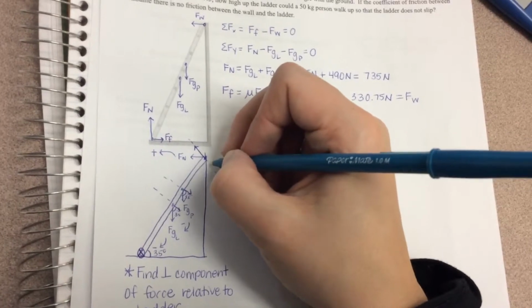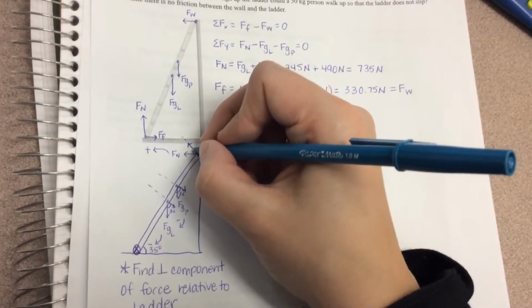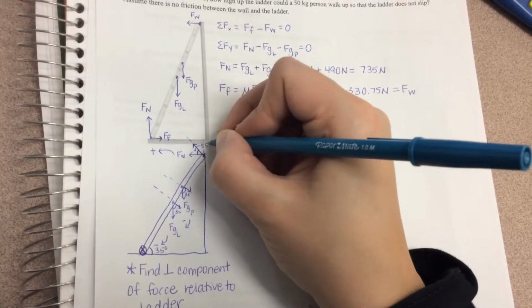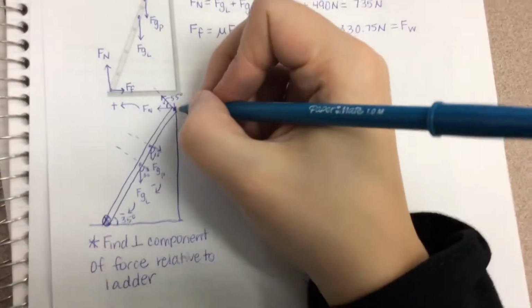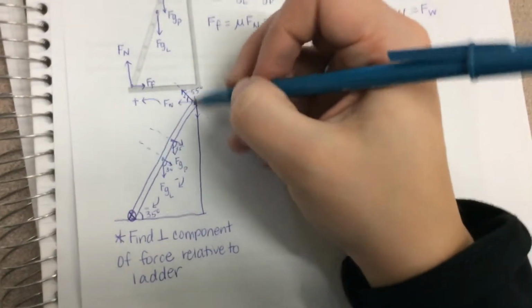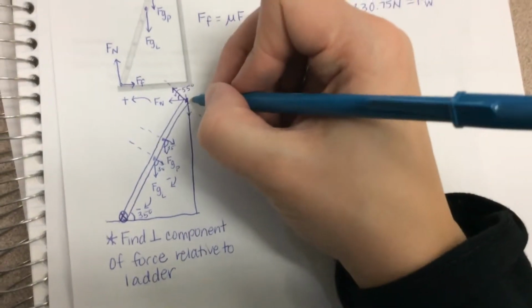Okay. And now if I drew all of the geometry and everything, this angle is actually going to end up being 55 degrees here. Sorry. Let's see. Okay. And I can look at that, here's like the force of gravity from all of the ramp problems.